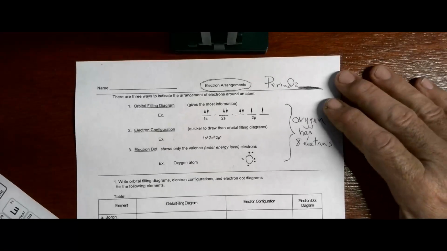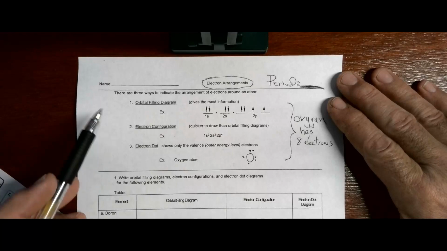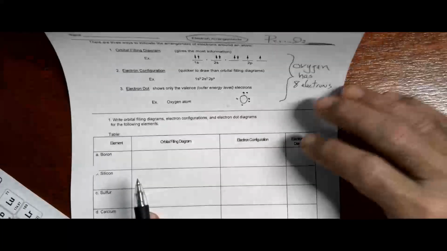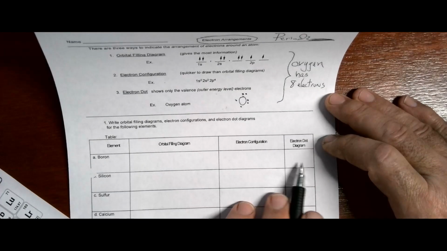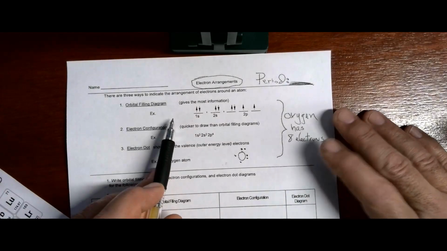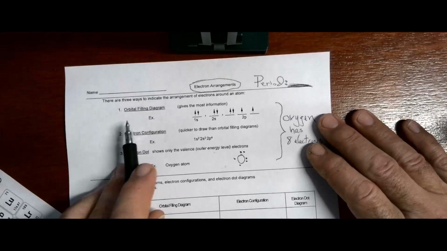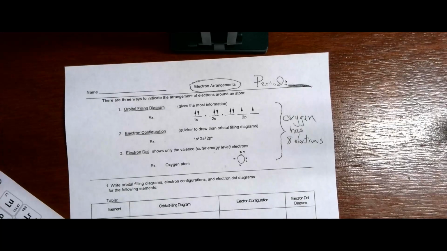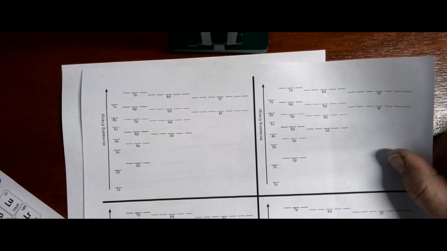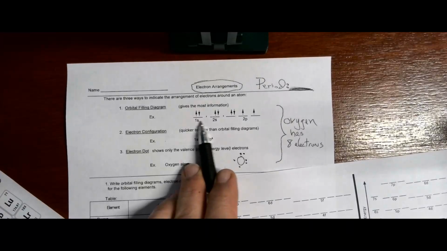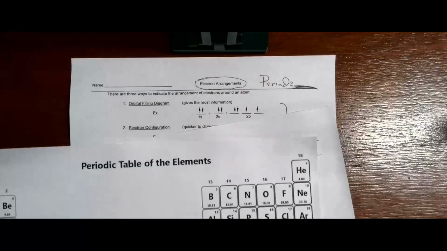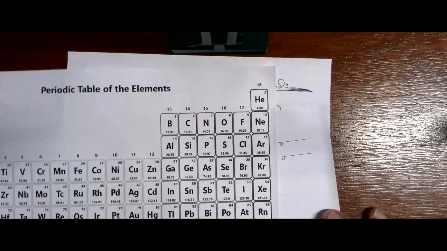Alright, boys and girls, I want to just do a quick once over on this assignment. We have to fill in for each of these elements here 3 different columns. Let me go ahead and do the example here using oxygen. Now, this orbital filling diagram, we're used to putting them on an Aufbau diagram that looks like this. Once we have this done, we could change it or rearrange it so that it looks a little more like this. Let's go ahead and just take a look at how we would go through this.